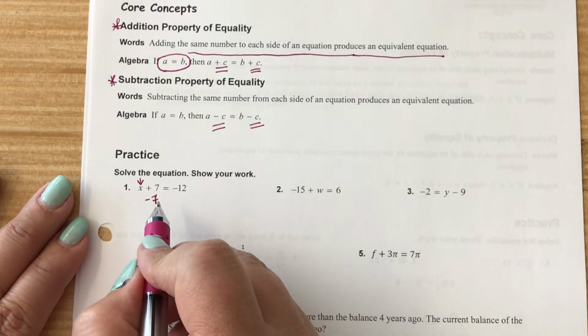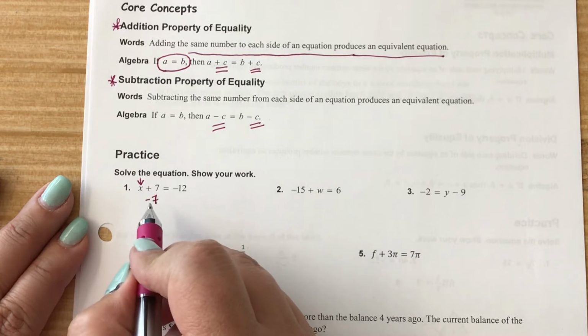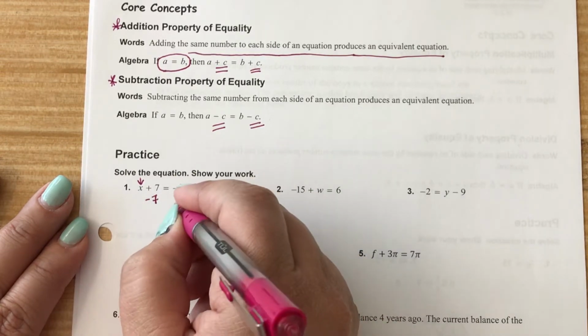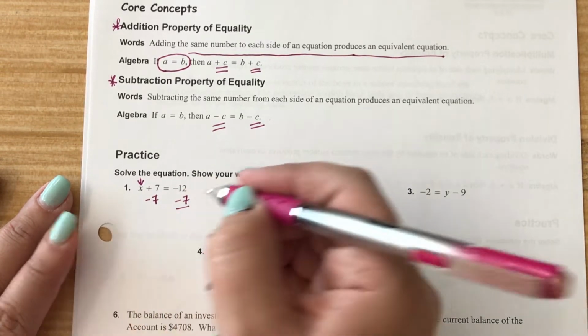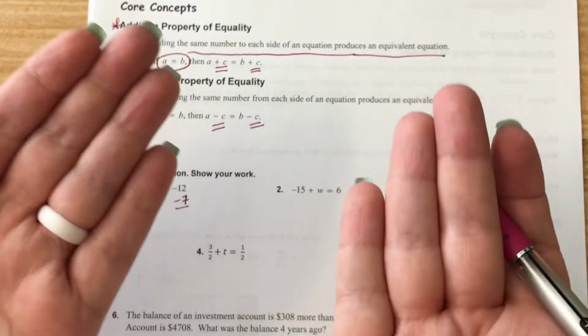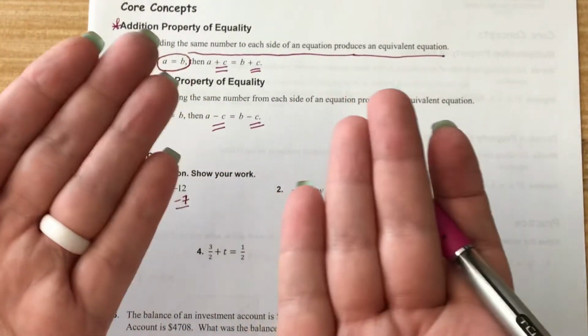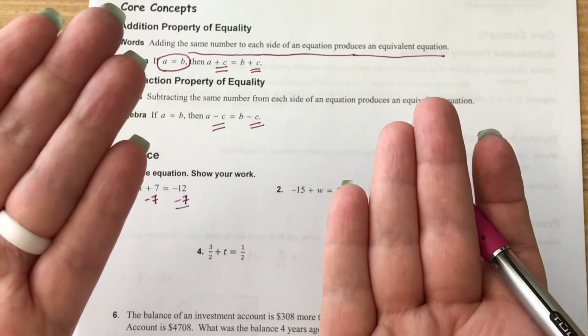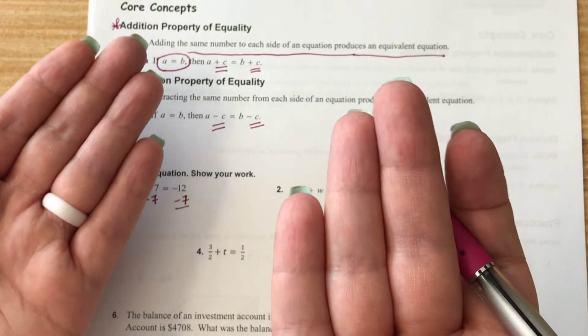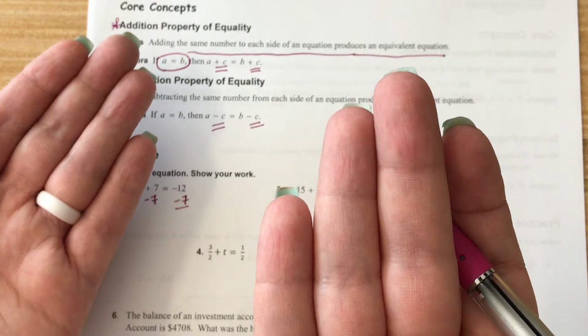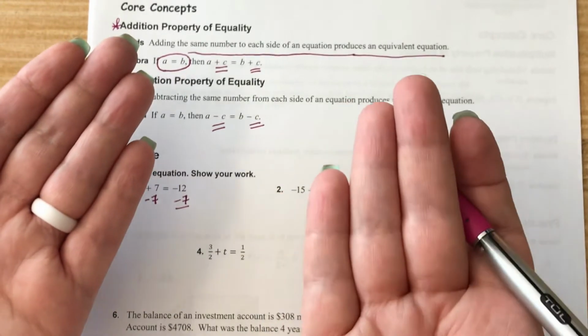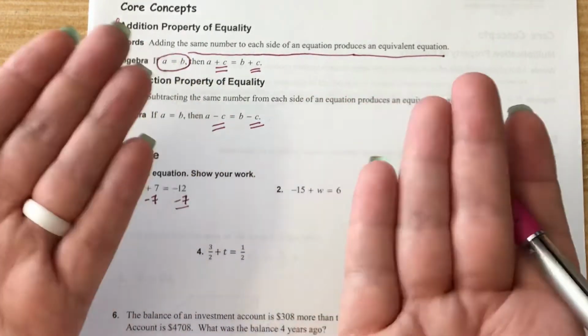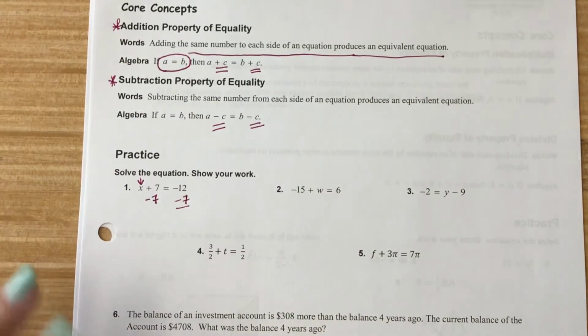The only way that I'm allowed to do that is as long as if I do it on the left, that I make sure that I also do it on the right side. So you can think of this as like a balance. The original statement was already perfectly equal and balanced. If I take away 7 on one side, that's going to throw off the balance of things unless I make sure that I do it on the other side so that the balance maintains.